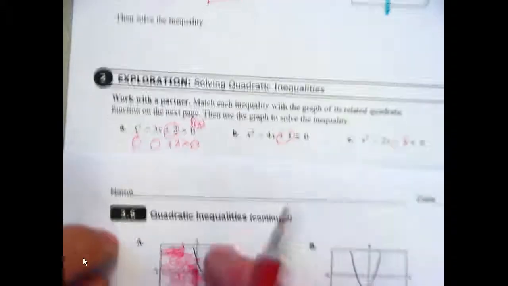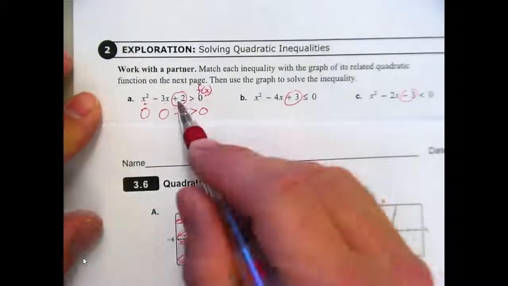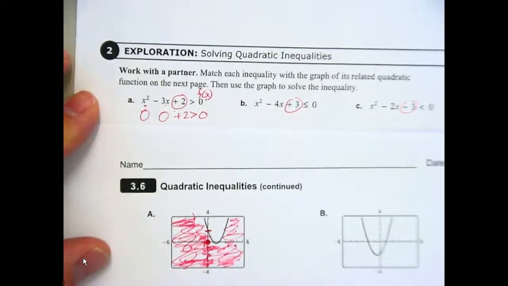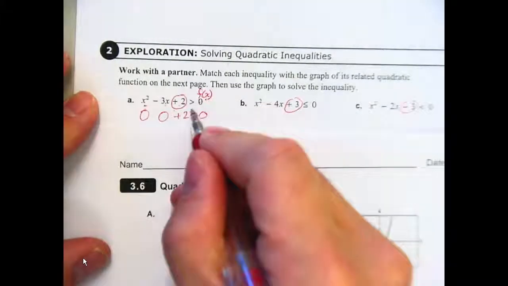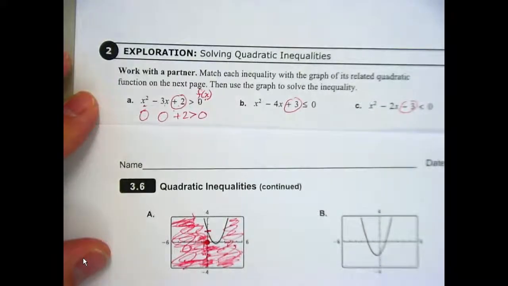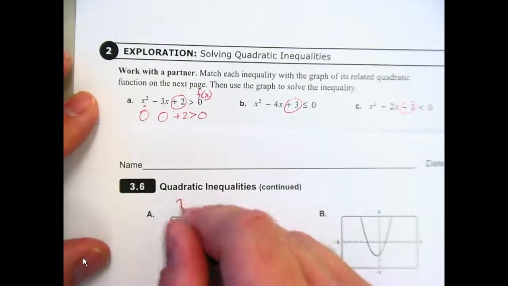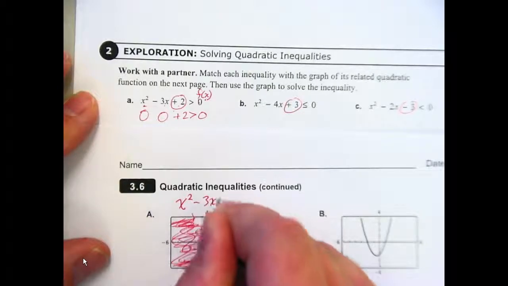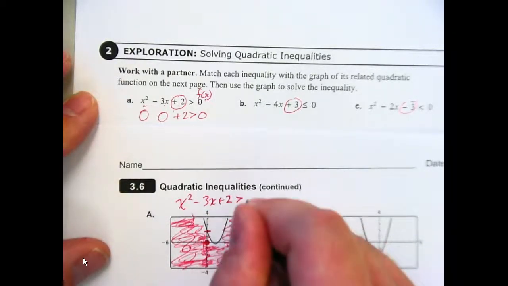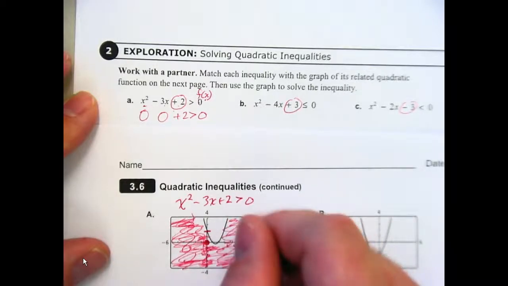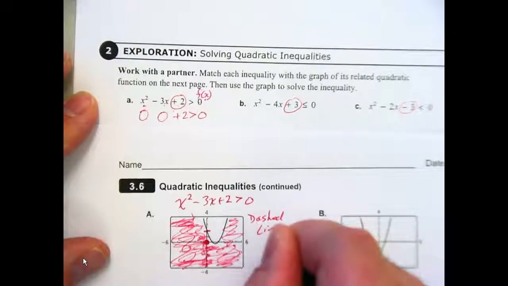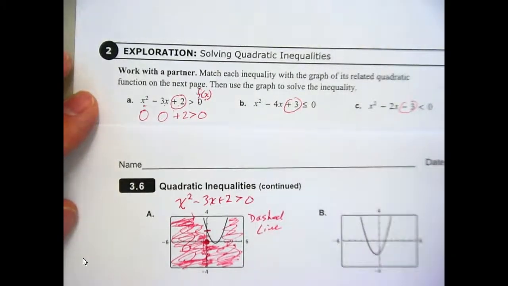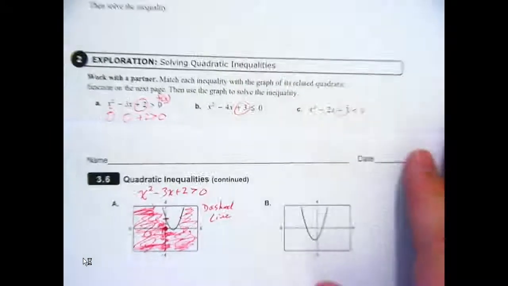Now, they've made one mistake on this graph, at least for this inequality. What's the mistake? Good. This should be a dashed line, a dotted line, because it doesn't have the equal to piece. So maybe make a note to yourself that if this is x squared minus 3x plus 2 is less than 0, then this should be a dashed line. Okay. So I want you to go ahead and finish matching those up and shading.